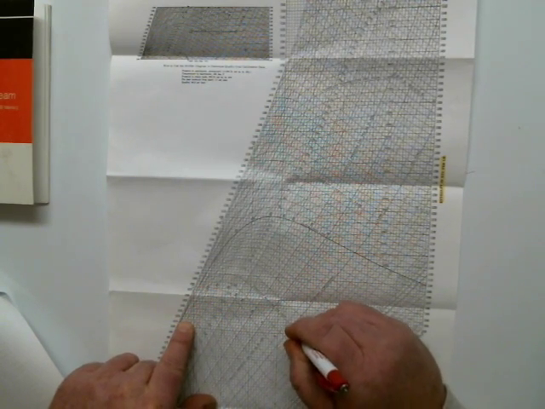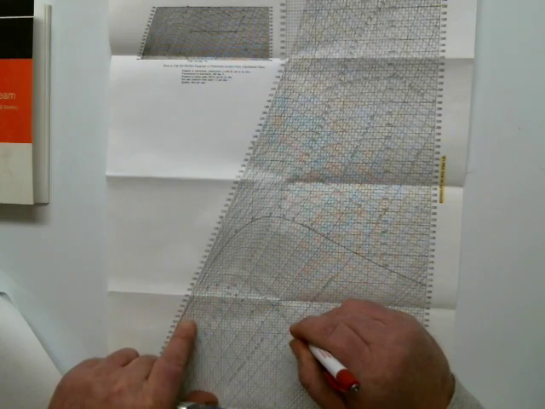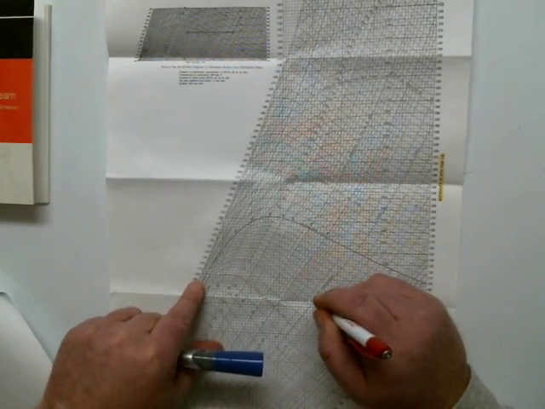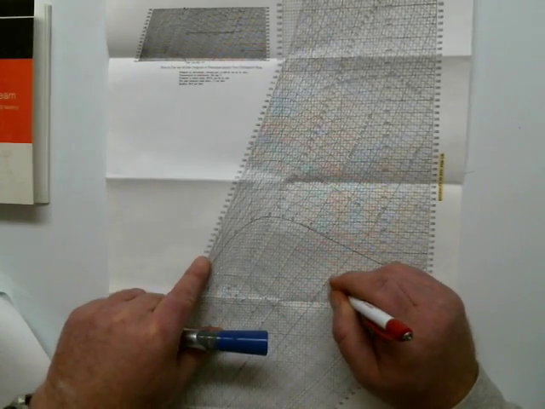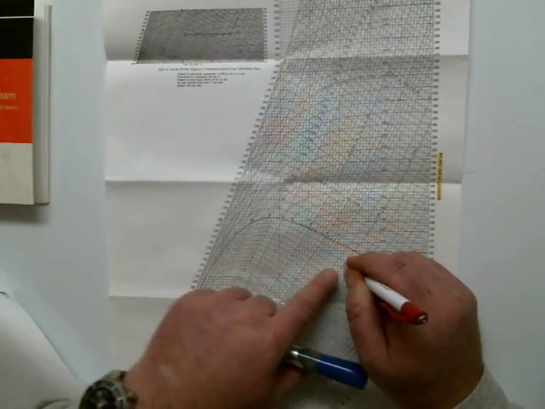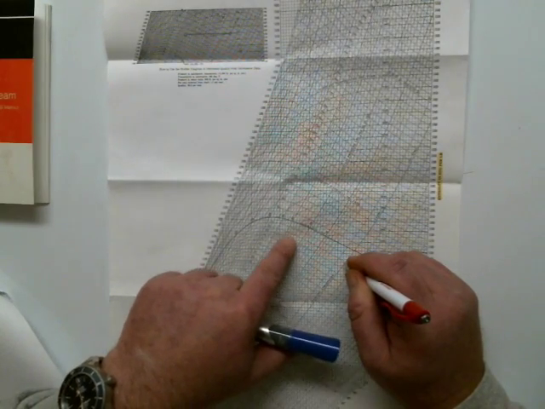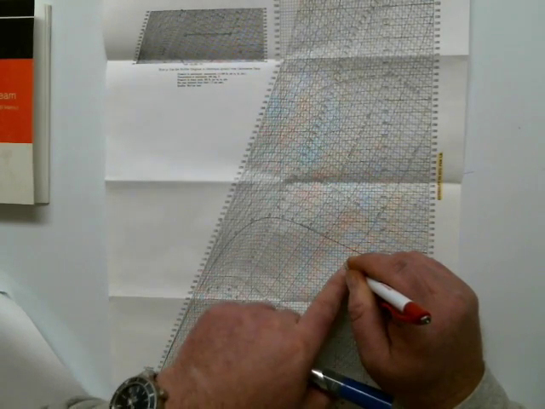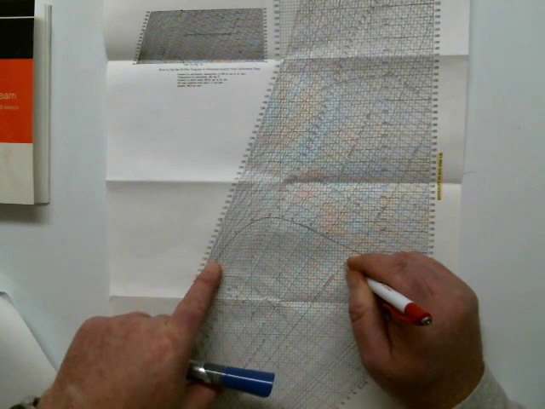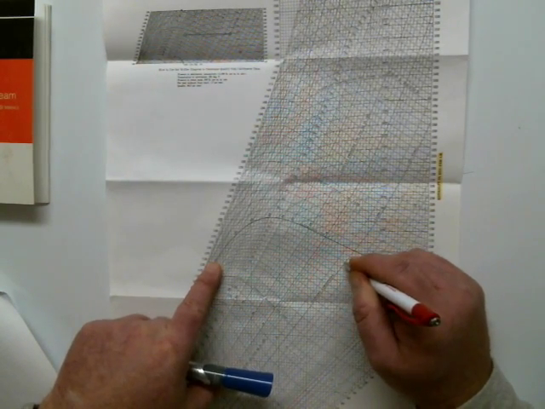If I was to do something at a constant pressure to raise the enthalpy, like in a moisture separator reheater or a moisture separator, look, I come up to here and I stop right there. I've reduced the moisture to 2% moisture content and increased the enthalpy to 1,130 BTUs per pound mass.